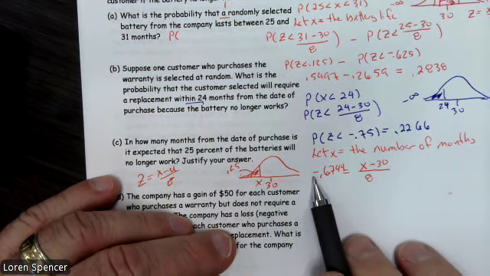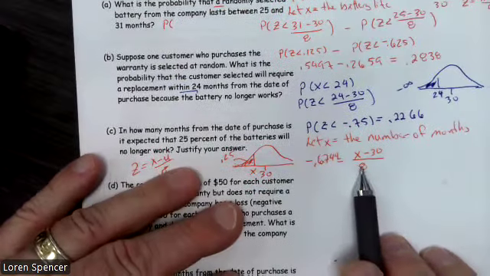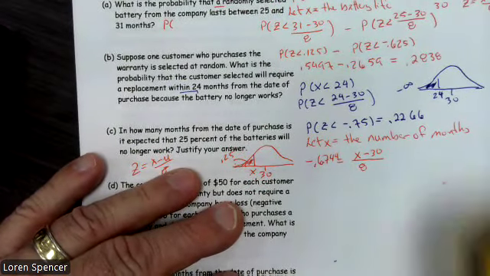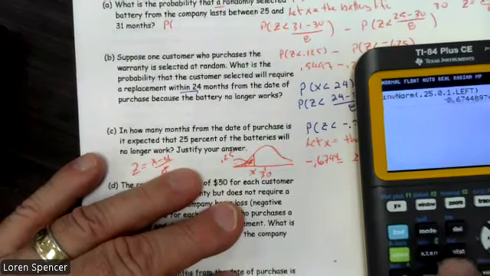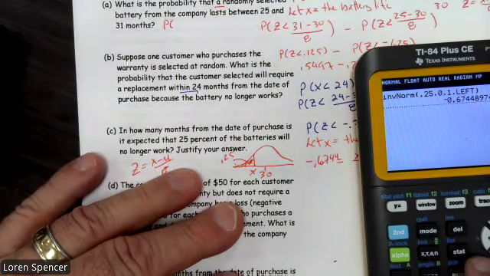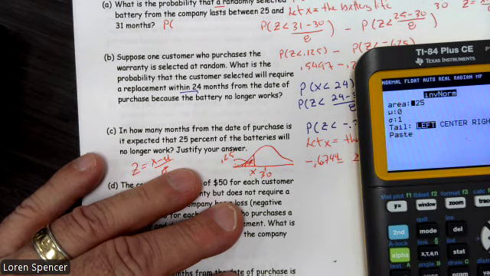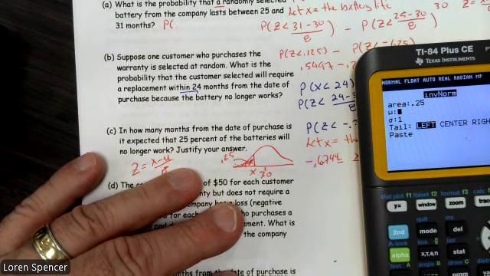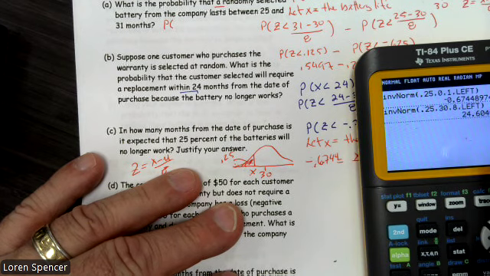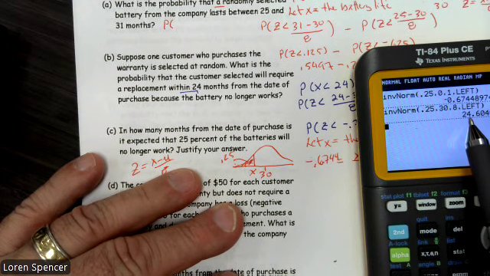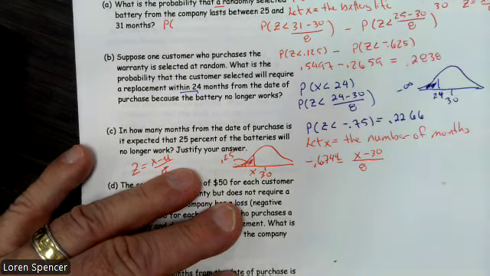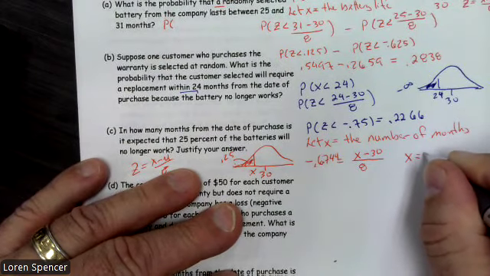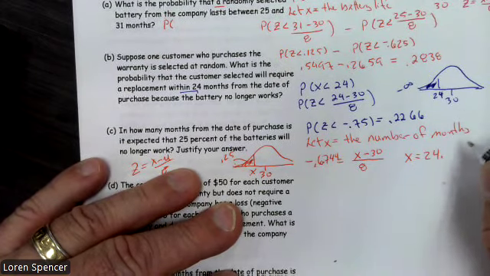All right, now I can solve this by algebra or I can shortcut this. I have to have that Z-score for College Board, but I can shortcut this instead of solving by algebra. Go second vars, inverse norm, keep my area the same. That's the same here, but let's use our actual mean and our actual standard deviation. And I should get a number less than 25. So 25% of the batteries quit working in about 24.6 months. So in this case, X equals 24.604 months.